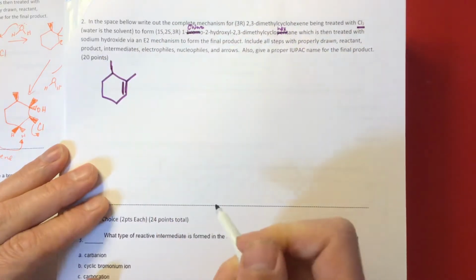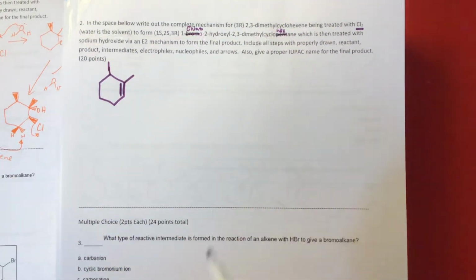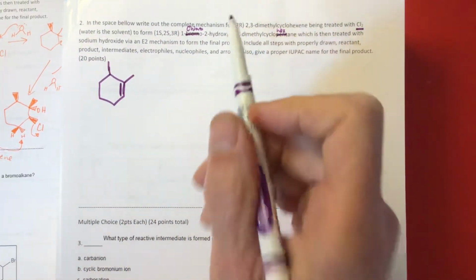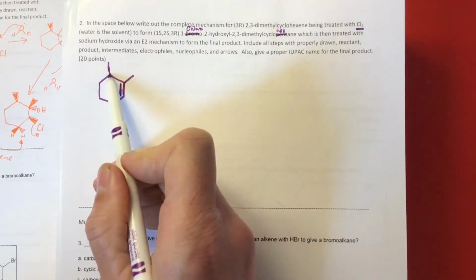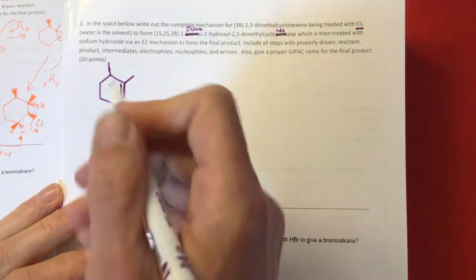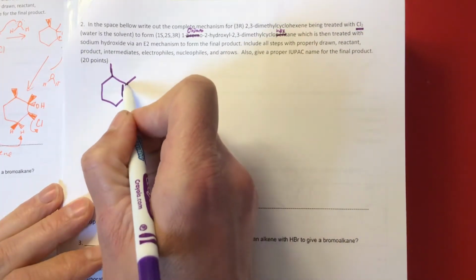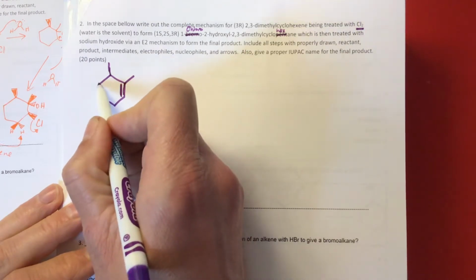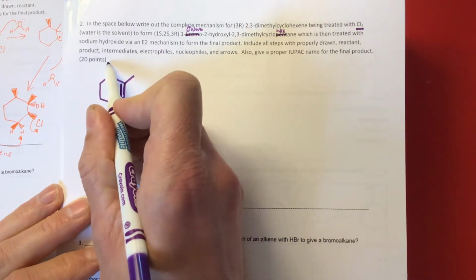So there's 2,3-dimethyl. Now it says 3R, so I need to figure out if this methyl is a wedge or a dash. I believe that proper assignment of priority would go 1 to this carbon, 2 to this carbon, 3 to this carbon.